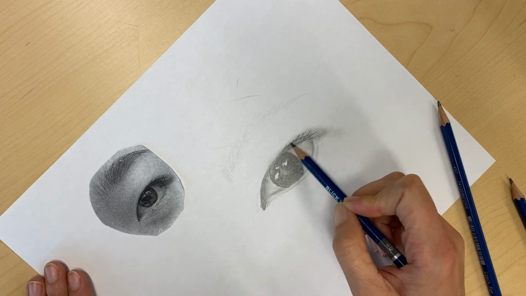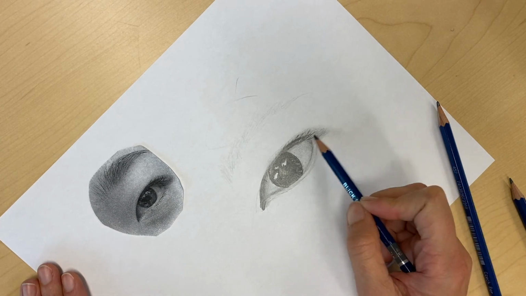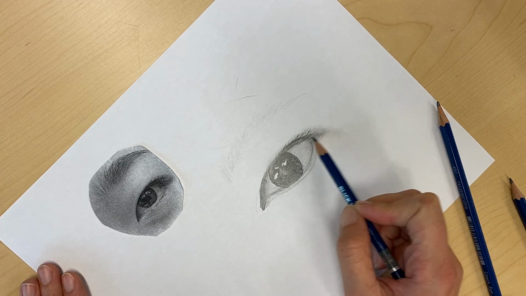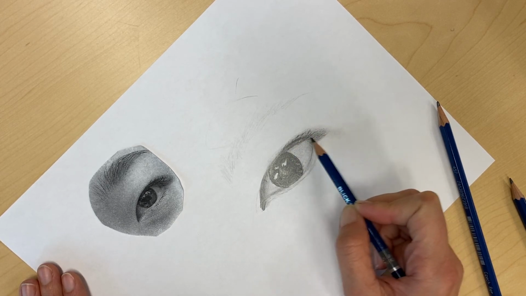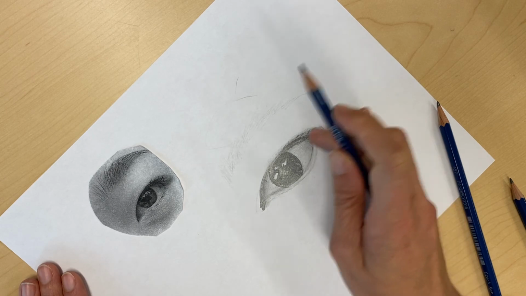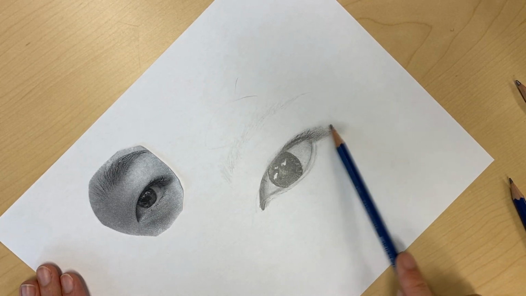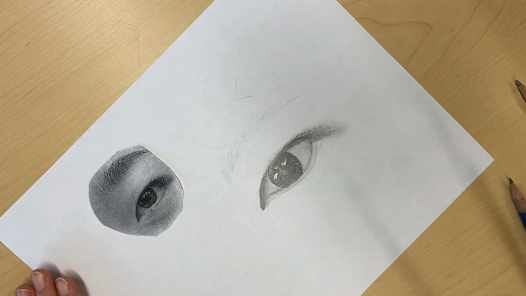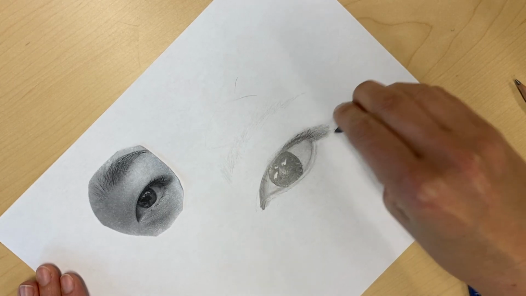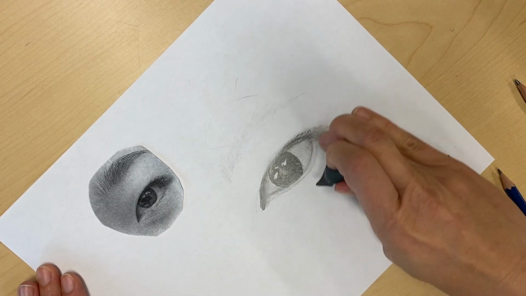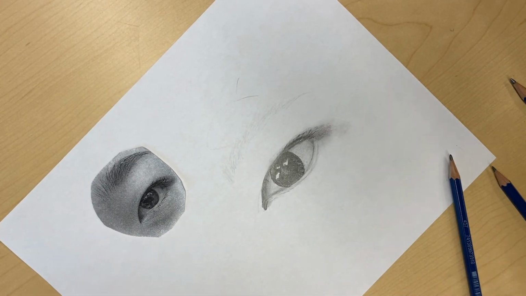And then we want to make sure it's shaded in that crease and the shadow of it. All right, and then I'm going to just darken up because it is actually quite dark all the way in here. Get that softened up. All right, we're almost done. Kind of shape that a little bit. Okay, and then the last thing we need to do is the lower lashes.